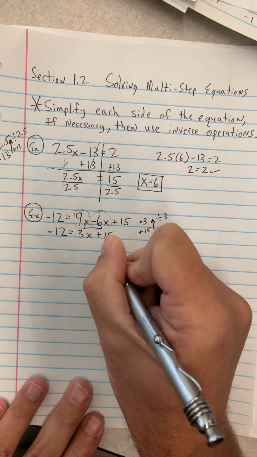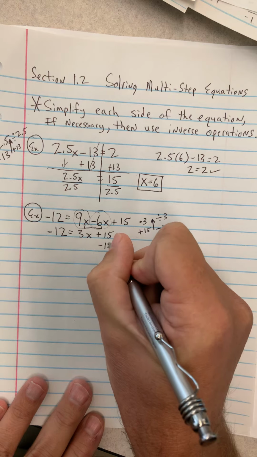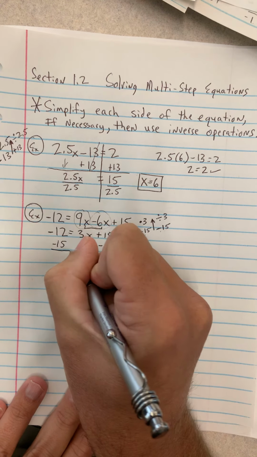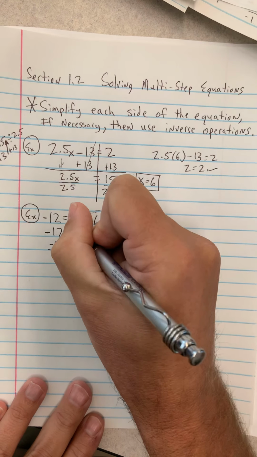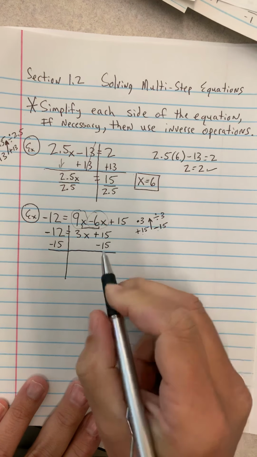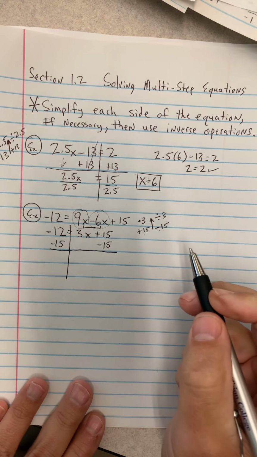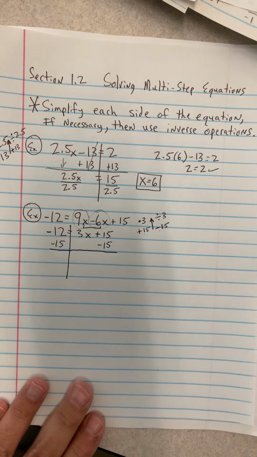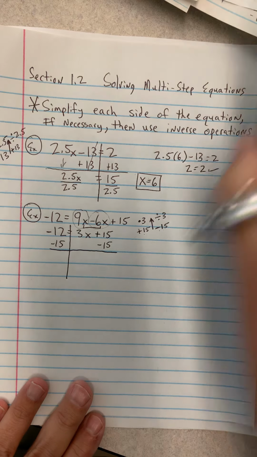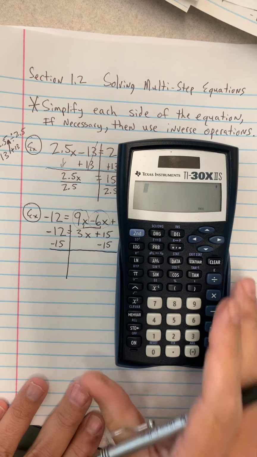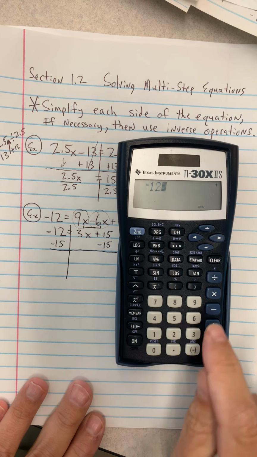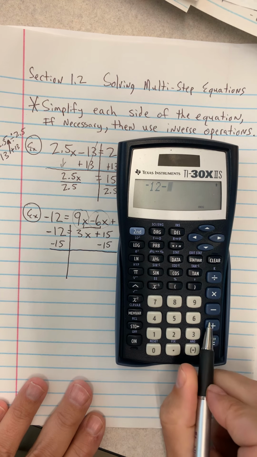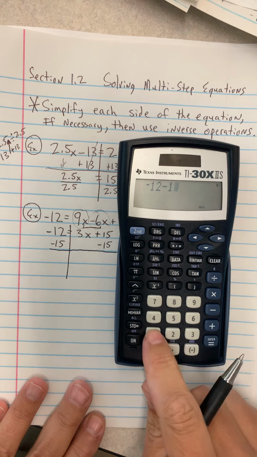These are the steps that I follow to solve. First step is going to be subtract 15. I subtract 15 from both sides of the equation. I've got to maintain that equality. What I do to one side, I must do to the other. Big mistakes happen here. Negative 12, subtract 15. Negative 12, subtract the subtraction sign right here 15.